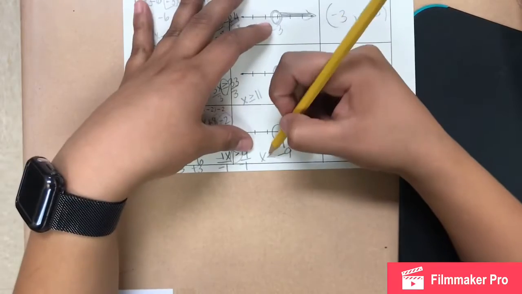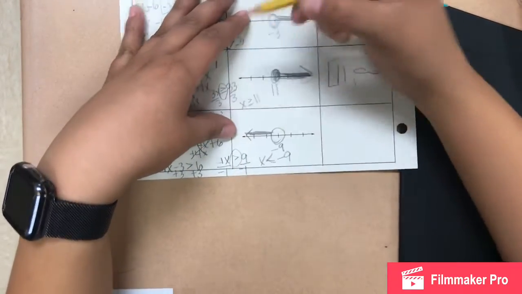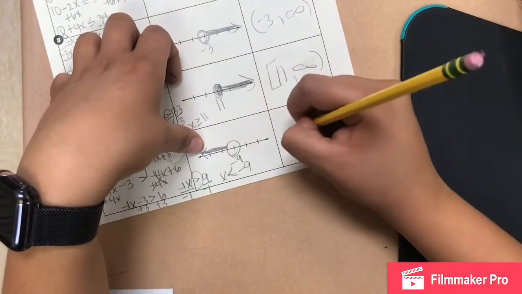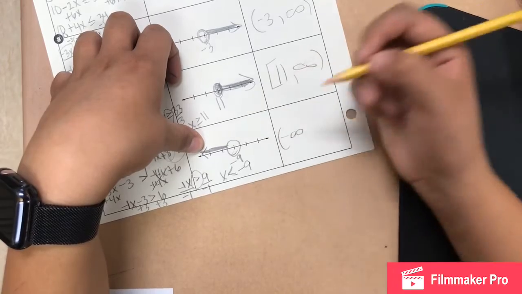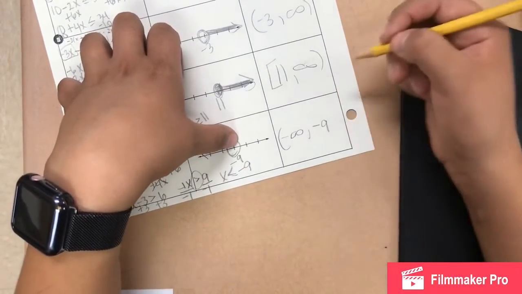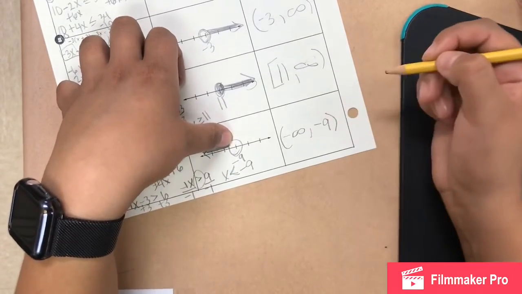And I'm looking for values where x is less than negative 9, which means to the left. If I read it from left to right, it goes forever and ever to the left, which means negative infinity, and parentheses because you cannot close it off. And then it stops at negative 9, but since it's an open circle, that means it's not included, which means we put parentheses, not a bracket.